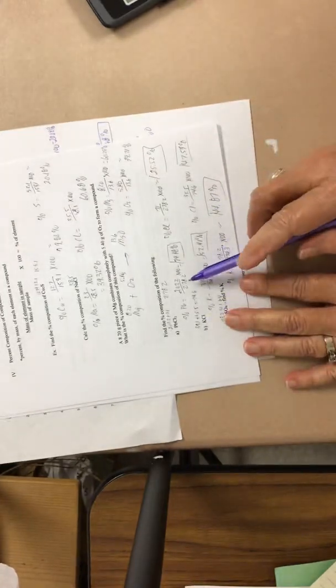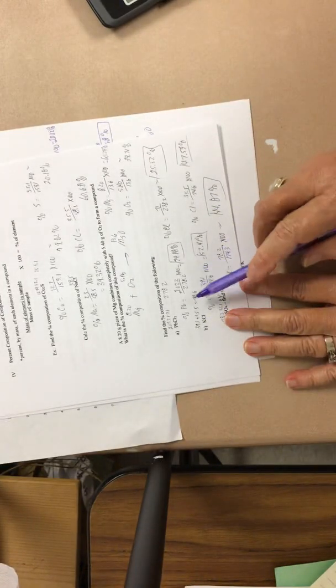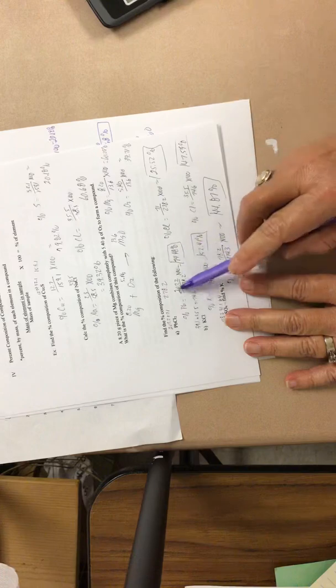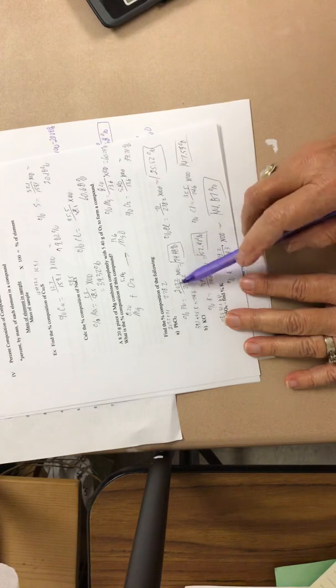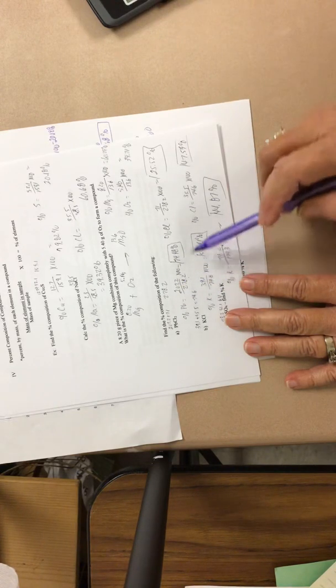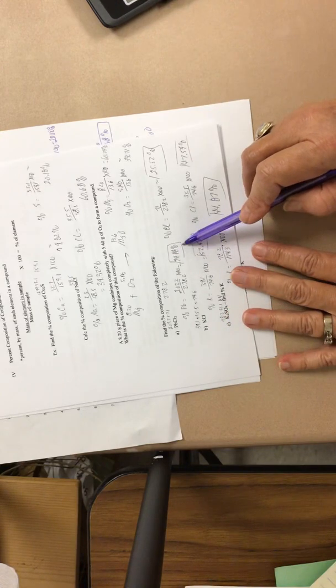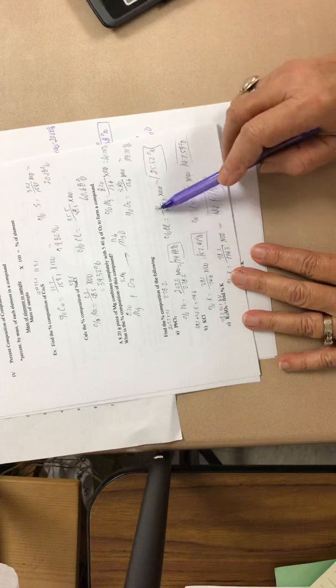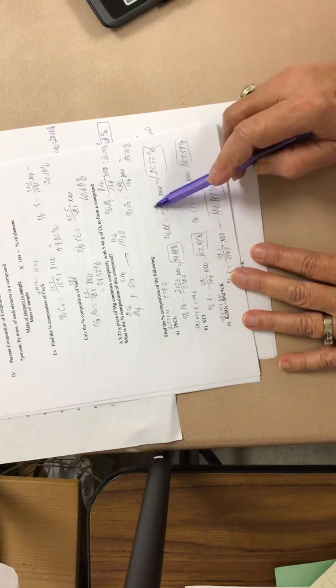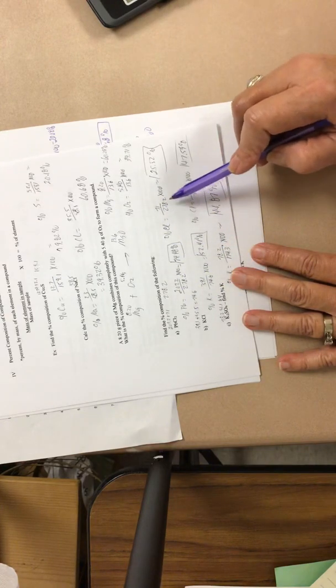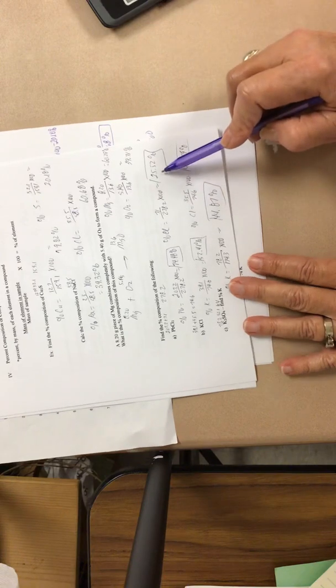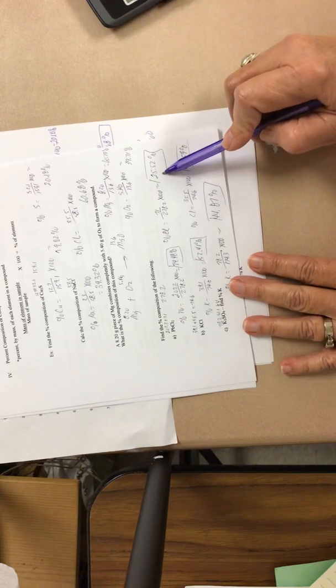All right, so in PbCl2, the compound weighed 278.2. So your percent lead, you take 207.2 divided by 278.2 times 100. You should have 74.48% of that compound is lead. And then chlorine's mass, you have 2 chlorines, so that is 71 divided by 278.2 times 100, which would give you 25.52%.